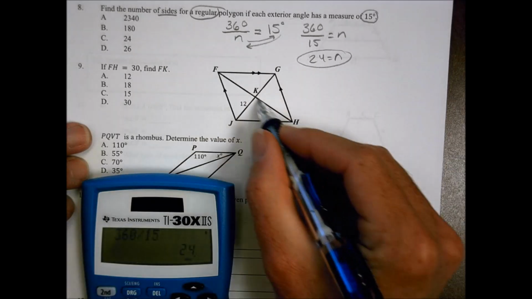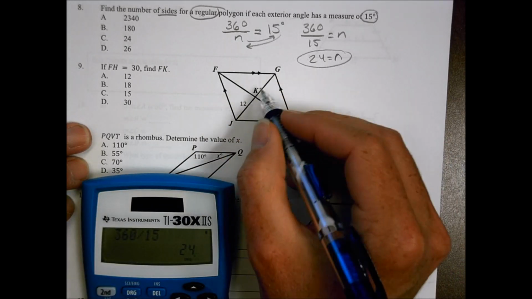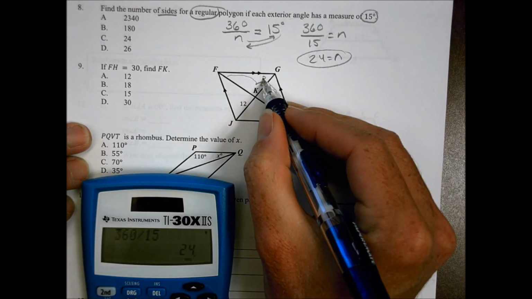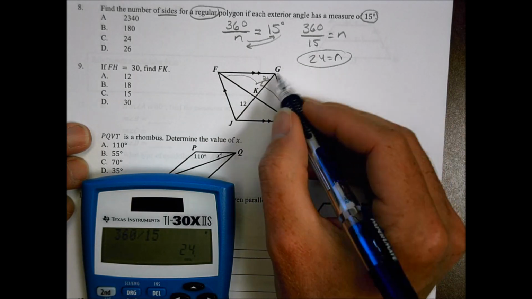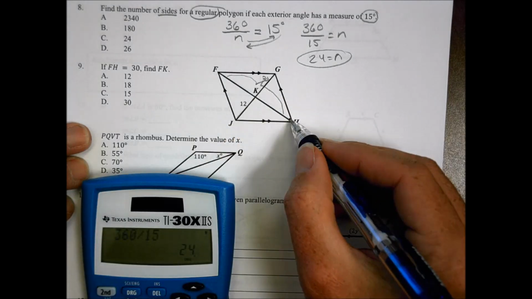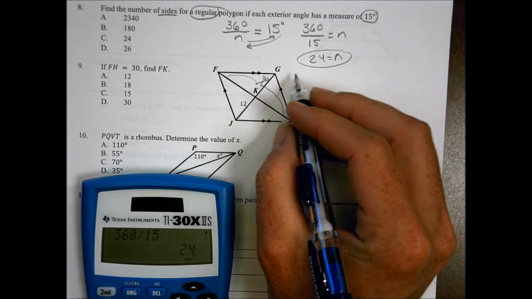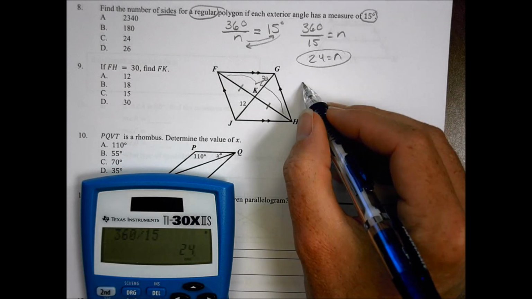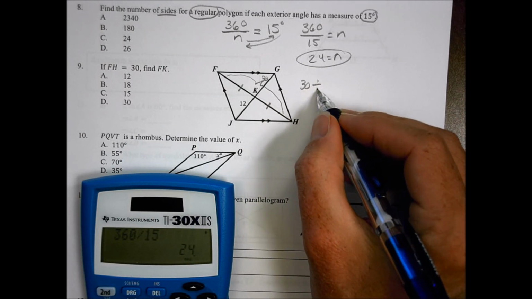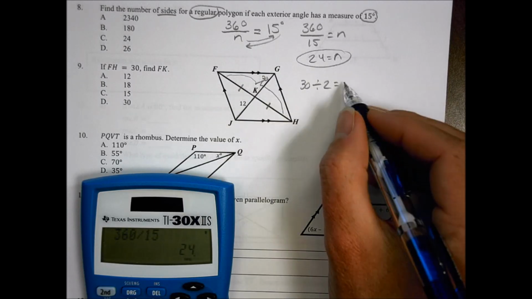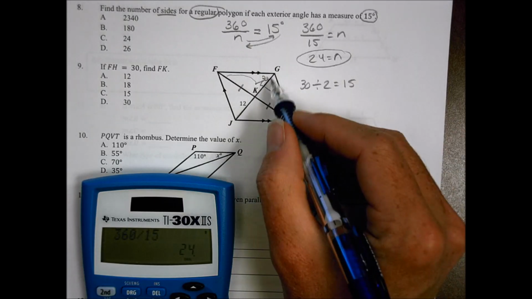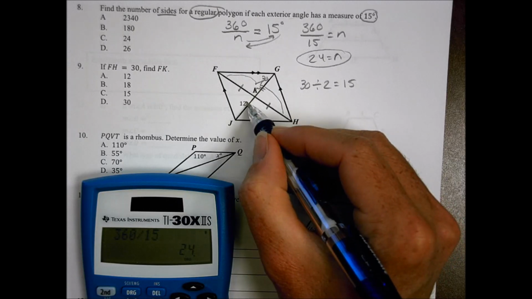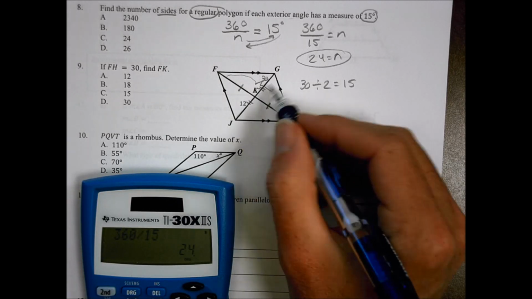Number 9. If F to H, this whole length here, is 30, find F to K. Okay. Well, if the whole thing is 30, we have here a shape where these are being divided across, and we know that these are going to bisect each other. Because they're bisecting each other, that means that this length will equal this length. And if that's the case, then I do 30 divided by 2 to find out what the length of one of them would be, and that would be 15. And that's because this is bisecting, and those diagonal cross sections, when they bisect, give me portions that are equal to each other. So this matches this, and this one matches that one as well.